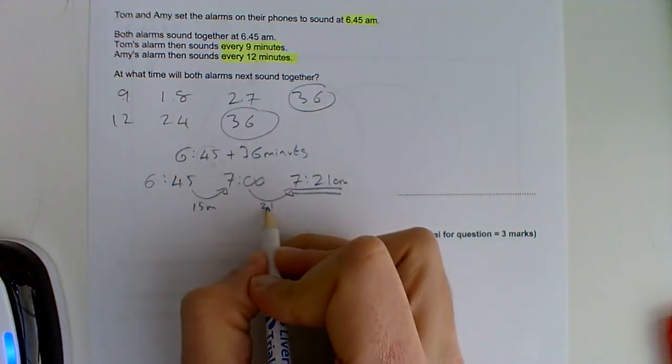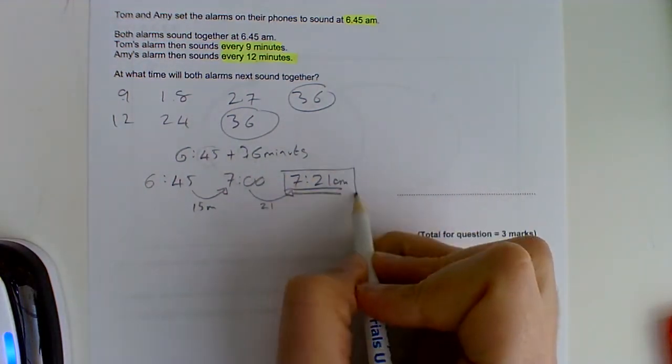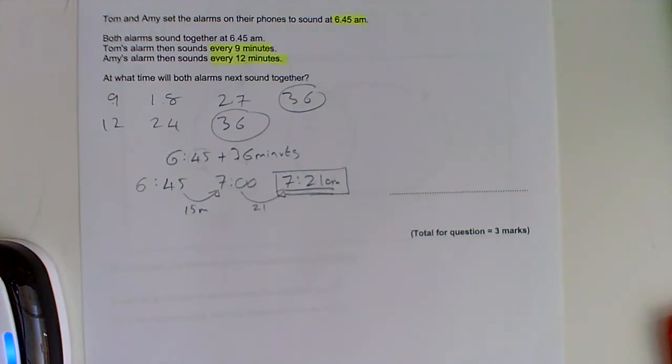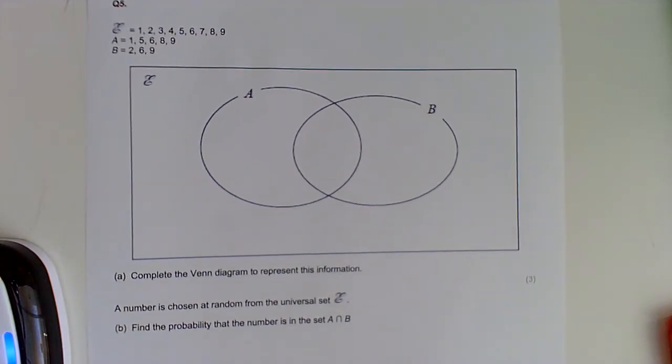So the 15 and the 21 make up the 36 minutes. So that was your answer, 7:21 a.m. They're quite easy, those questions, as soon as you spot that you've got them. Right. So well done if you got that one right. And then on to the last one.